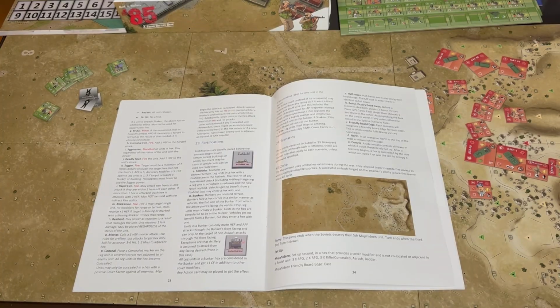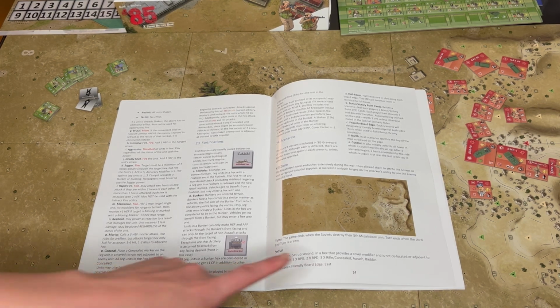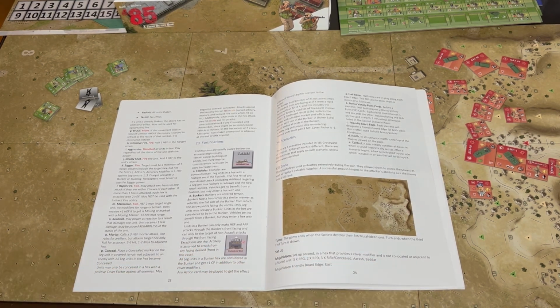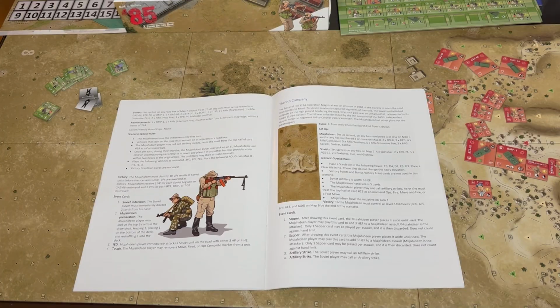Okay, after the Soviets have set up, the Mujahideen can set up. They can set up in a hex that provides a cover modifier and is not co-located or adjacent to a Soviet unit. So that's going to be up to you. These decisions are highly strategic and a lot of fun to make. Please don't forget to refer to all of the scenario special rules.